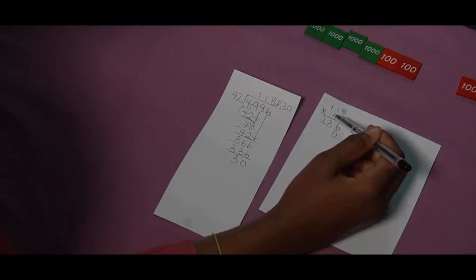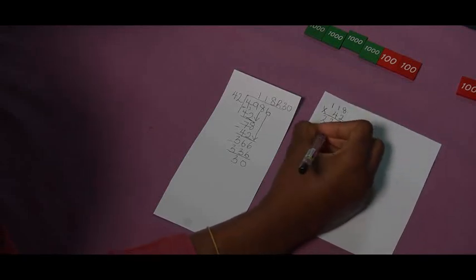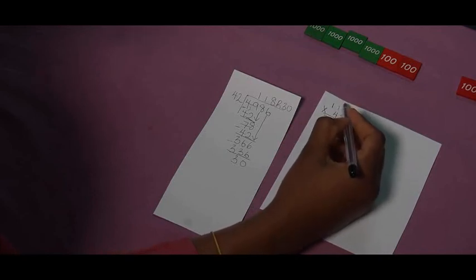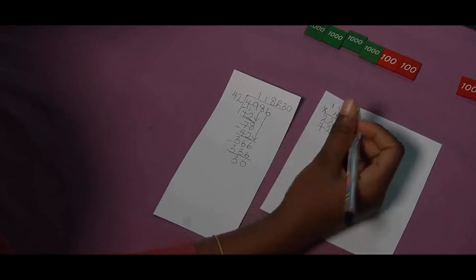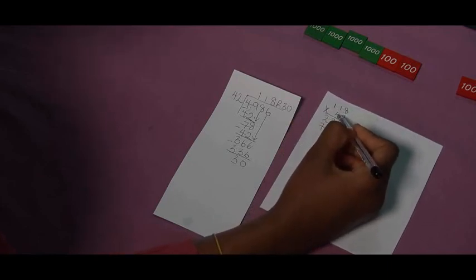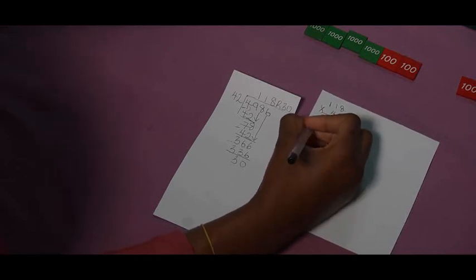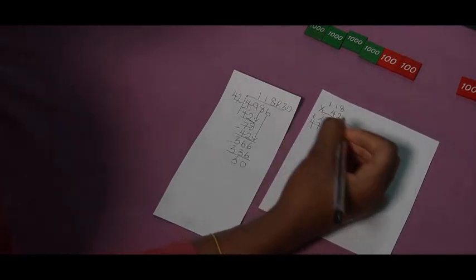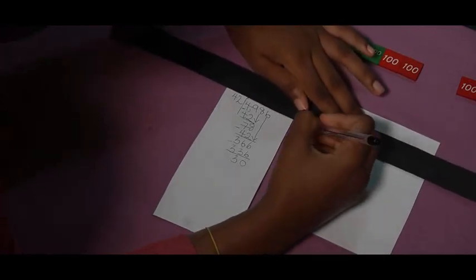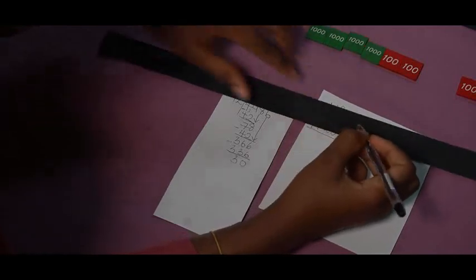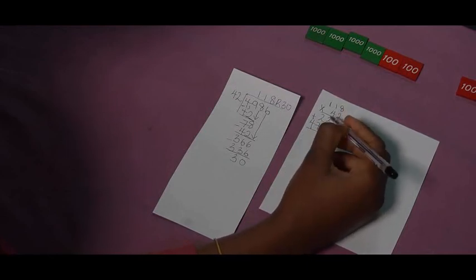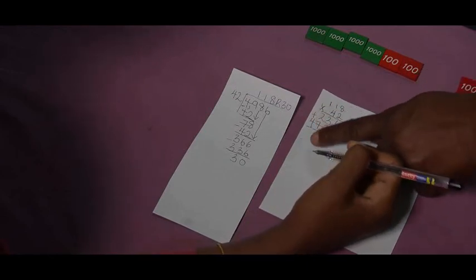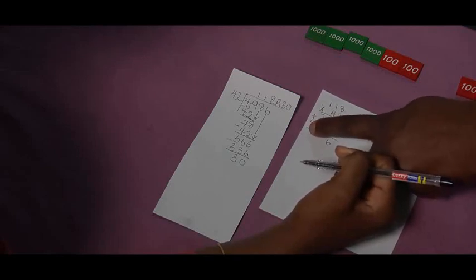8 times 4, 32. 2, 3 tenths. 1 times 4, 4 plus 3, 7. 1 times 4, 4. Add them. 6 plus 0, 6. Now your addition sign should be in front of the second partial product.